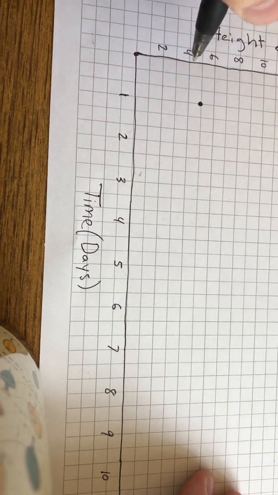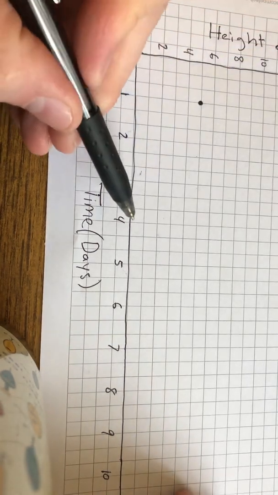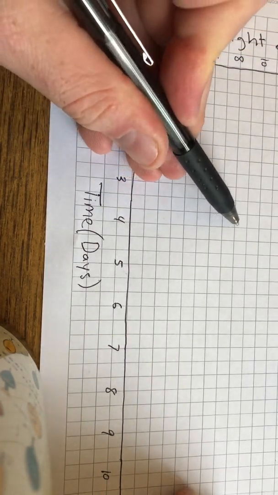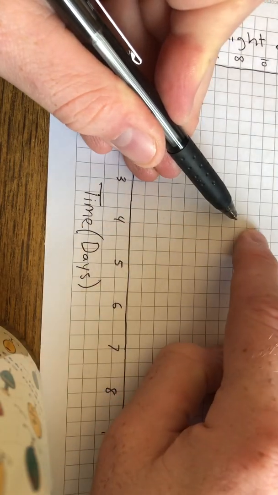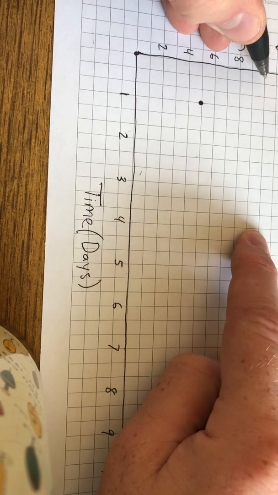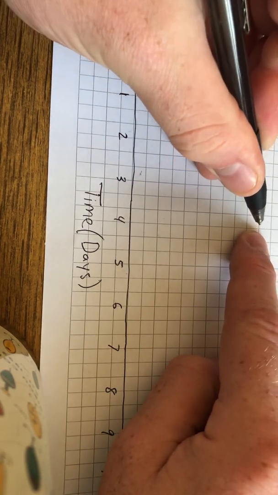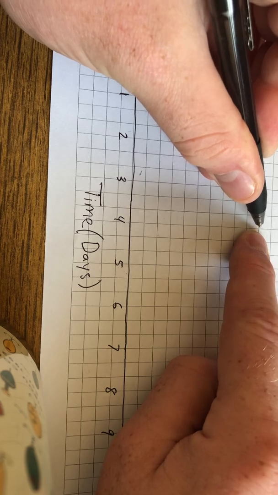But from here on, they start to branch out and we start to see different lines. So for example, for white light on day 4, white light goes all the way up to 10. So we find 10, go over, and we put our plot right here.